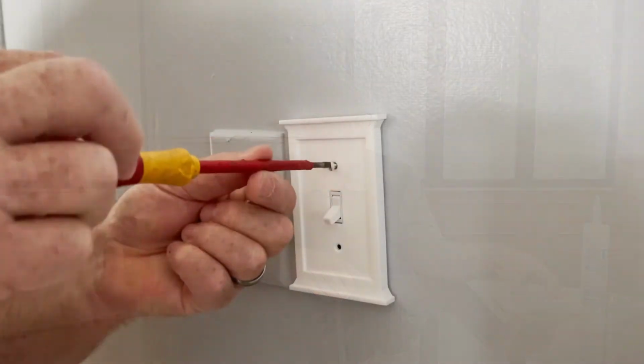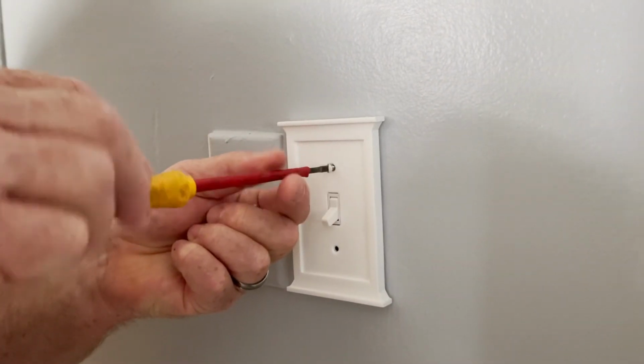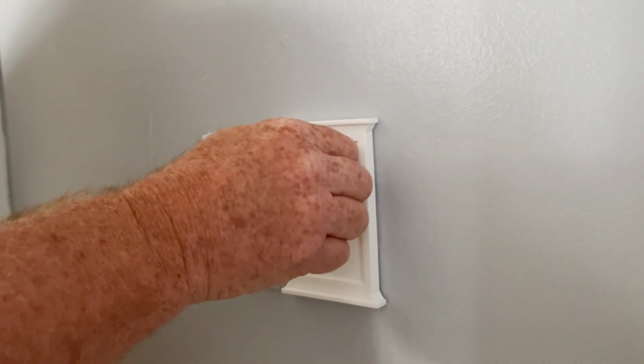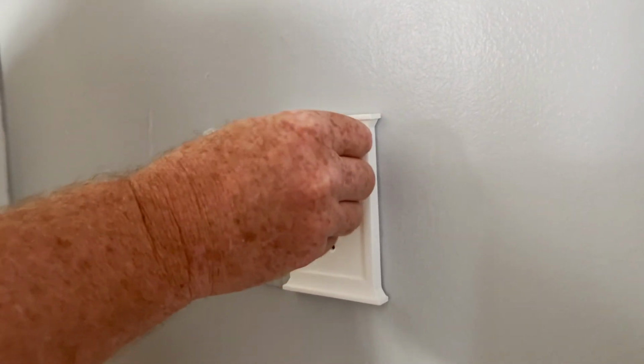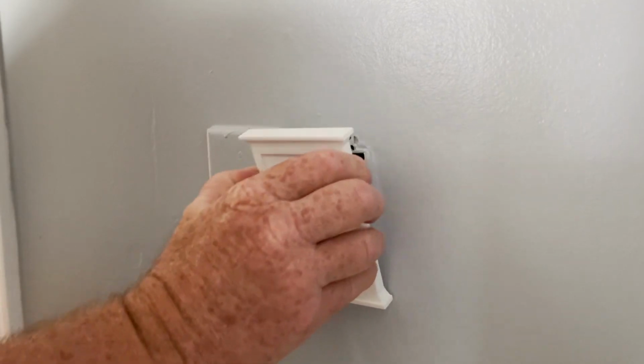Some of the products that we use for air sealing are expanding foam, like we have here, rigid foam board, caulking, silicone, and then gaskets. We can actually use these gaskets that are perforated, and we can punch them out to fit behind our switch plate covers and our outlet covers.